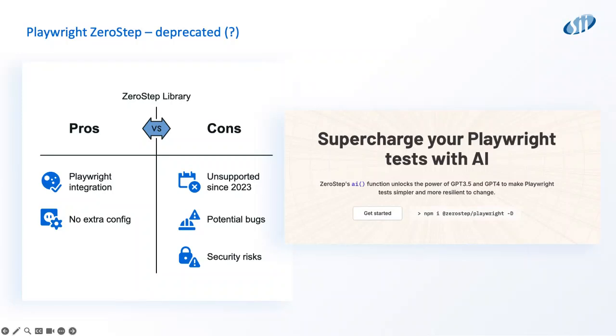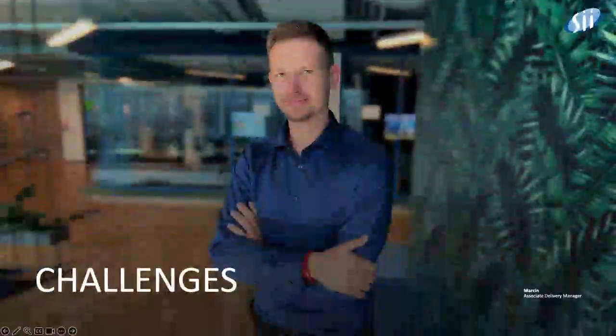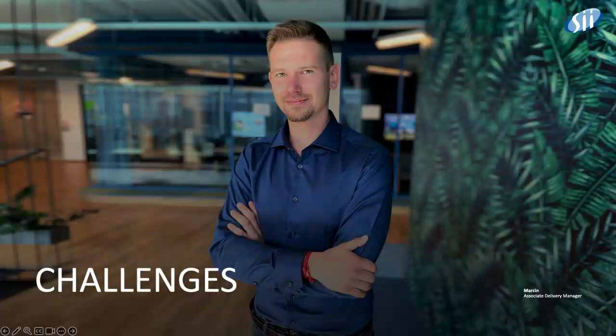One of them is Playwright Zero Step, and also you can find a lot of articles about that, but I don't recommend that because this library has been unsupported since 2023, so it's a very long time.